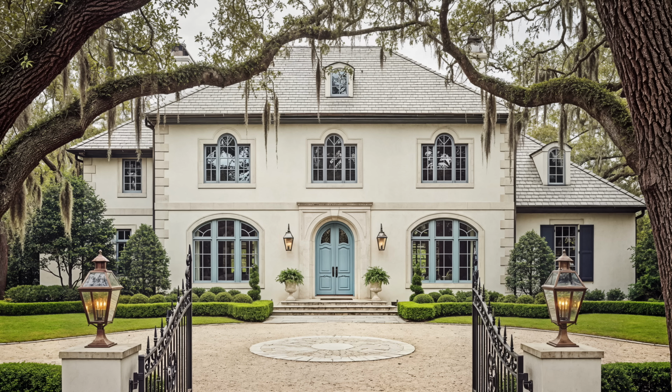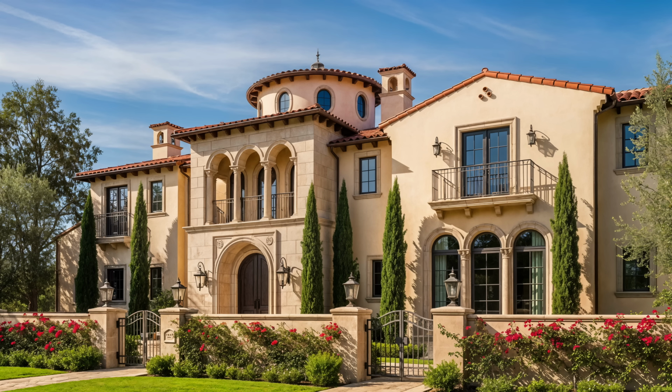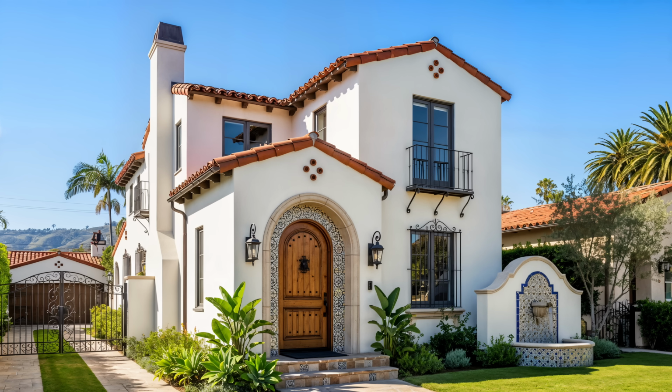Emerging in the early 20th century and surging again in waves throughout suburban expansion, this architectural family reacted against simplicity. It brought back mood and visual richness, but without the fussiness of Victorian ornamentation.